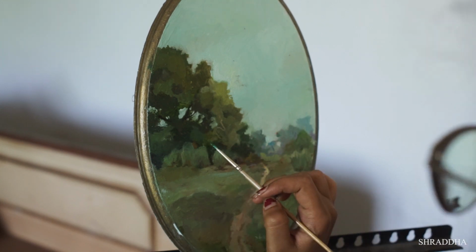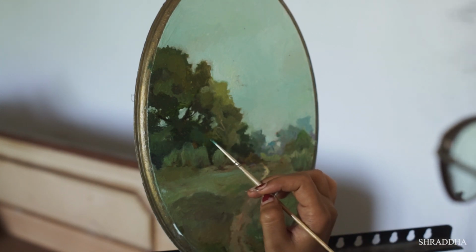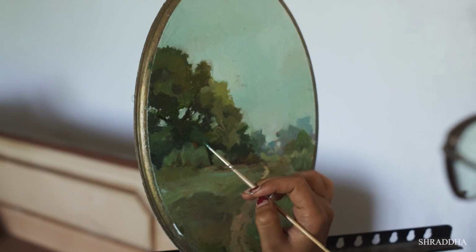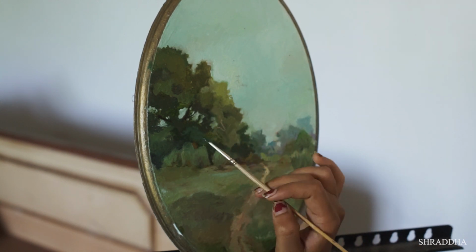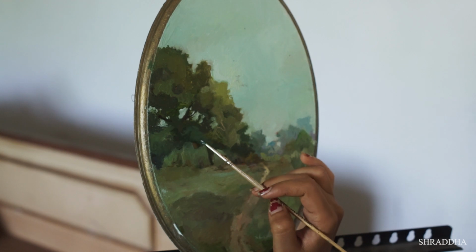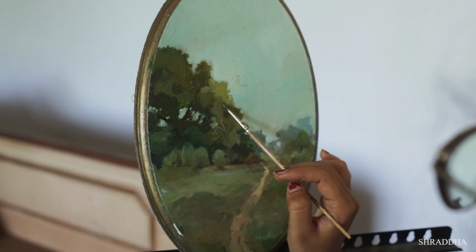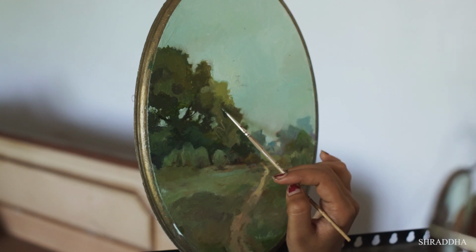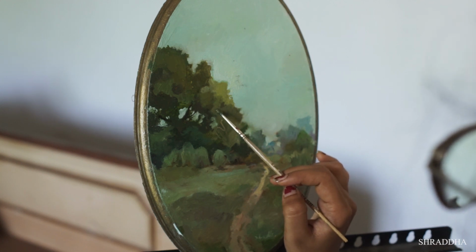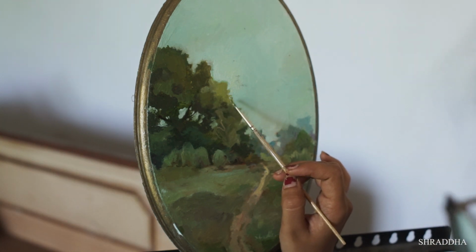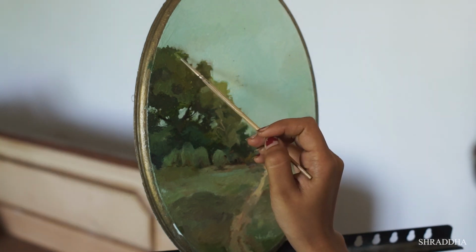I just couldn't stop working on this particular tree, because I just find trees very, very interesting. I find so much beauty in trees, and the differences between different trees are amazing. I mean, I would like to study trees all the time.